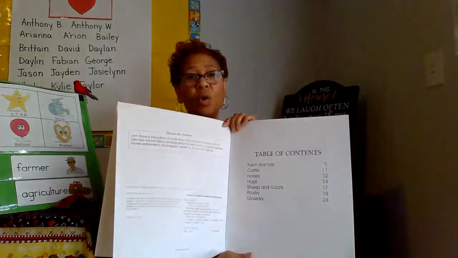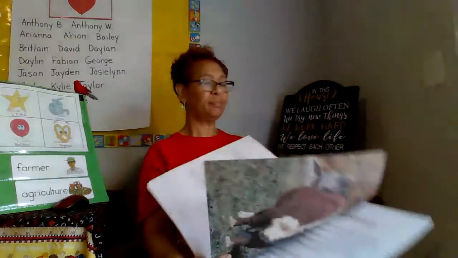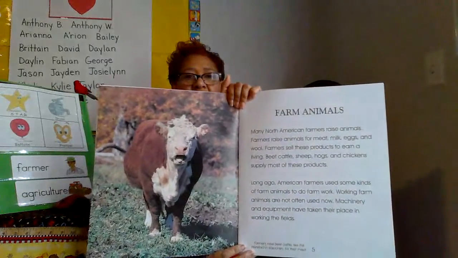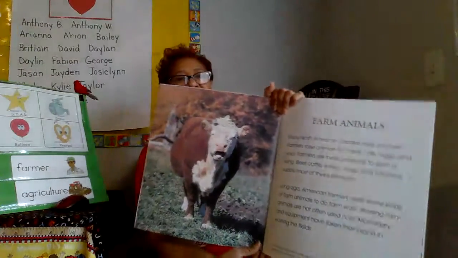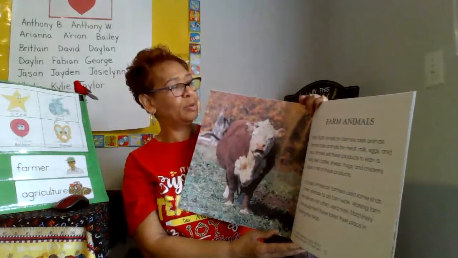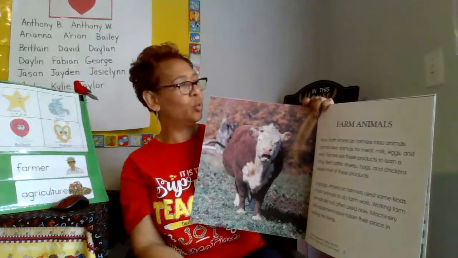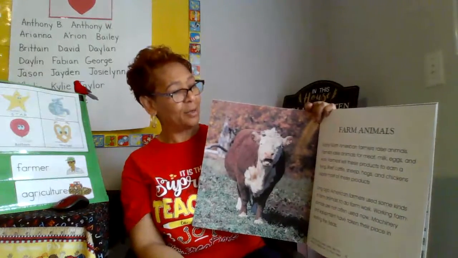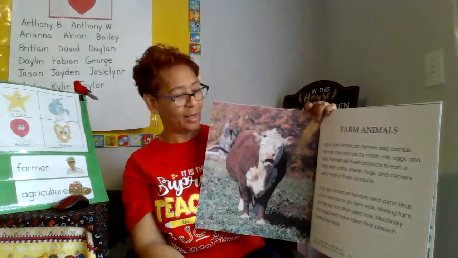We're not going to look at this whole book today because it's pretty long. We're going to look at pages 4 through 7 today. Farm animals. Look at that animal. That's a what? A cow. That's right. Many North American farmers raise animals. Farmers raise animals for meat, milk, eggs, and wool. Farmers sell these products to earn a living. Beef cattle, sheep, hogs, and chickens supply most of these products.